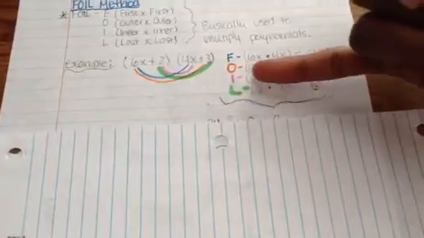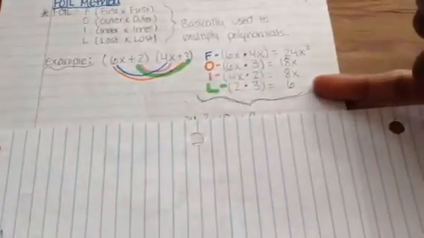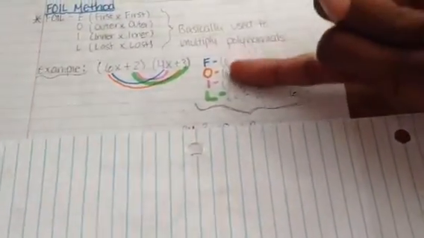Then we'll go to the inner times the inner digit, which is 2 times 4x. Then we'll go to the last times the last, which is 2 times 3. And you'll get 6. And this is how you write out the FOIL method.